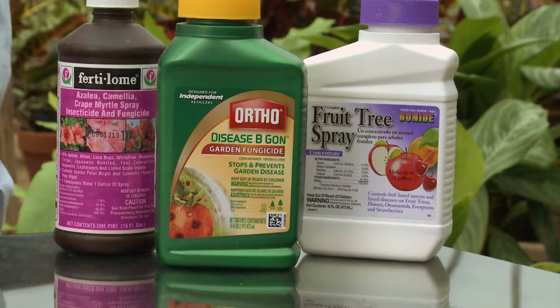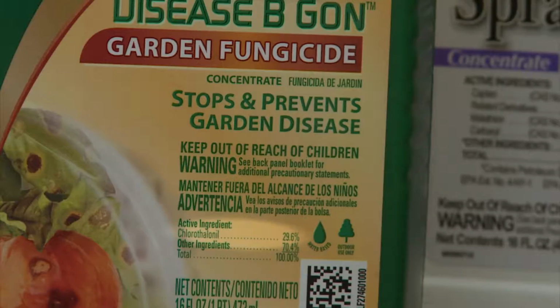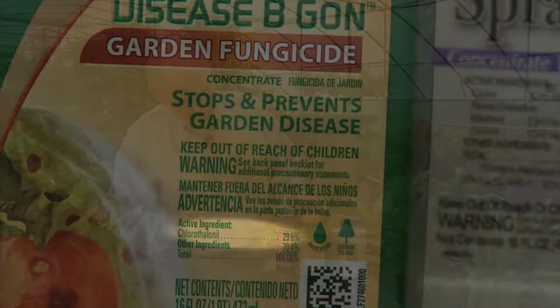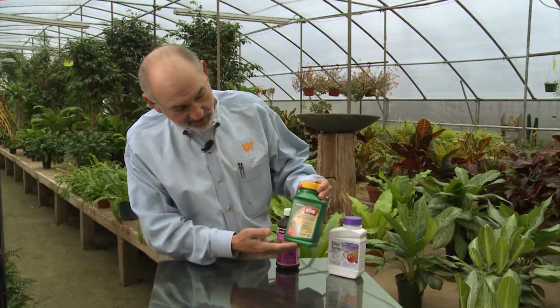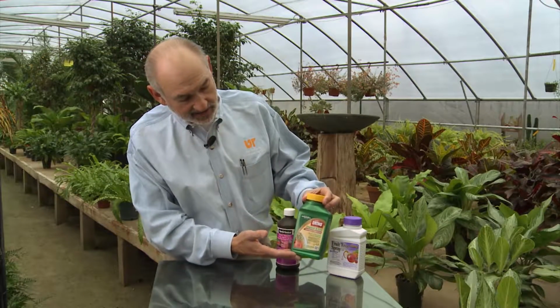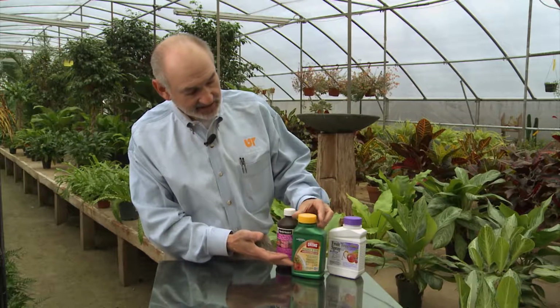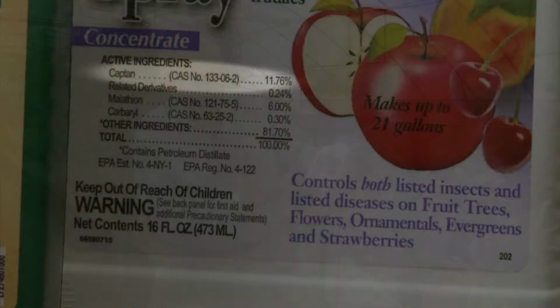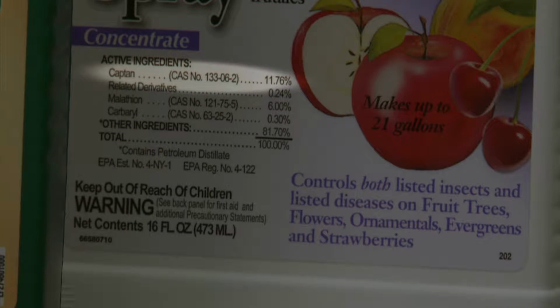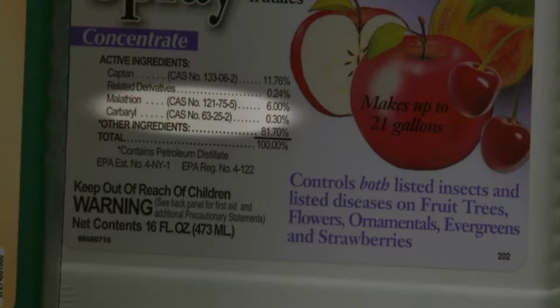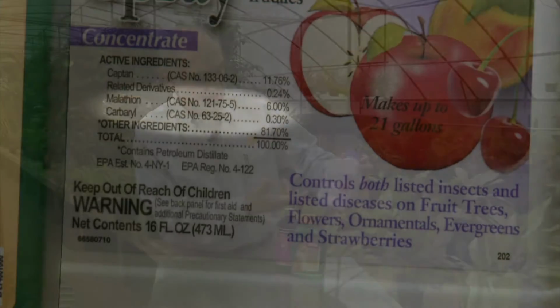We have a couple of examples of fungicides here. Chlorothalonil is the active ingredient in this Ortho product, and then I believe Captan is the fungicide that is in this fruit tree spray. The Captan is mixed with a couple of insecticides, carbaryl and malathion.